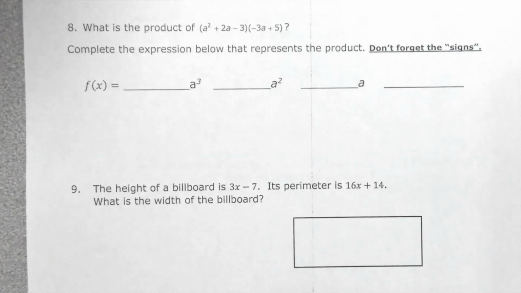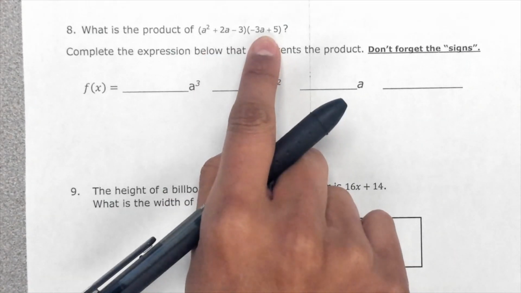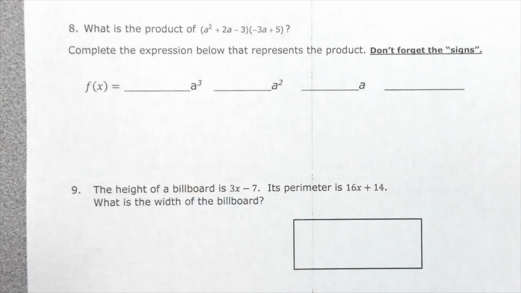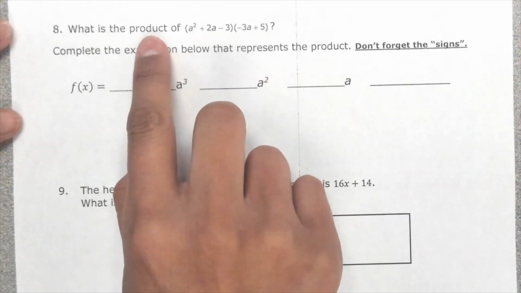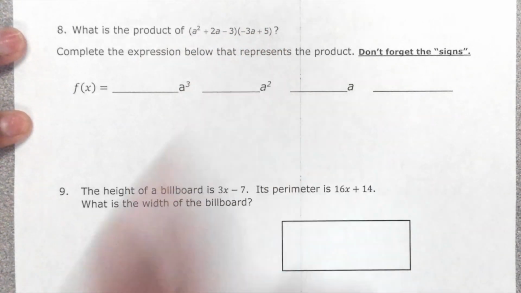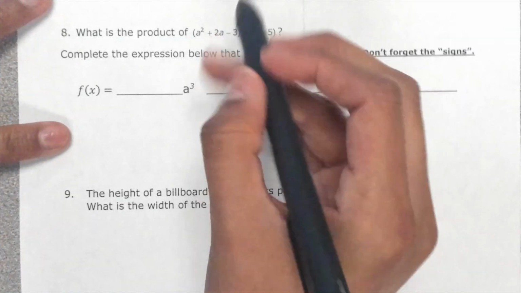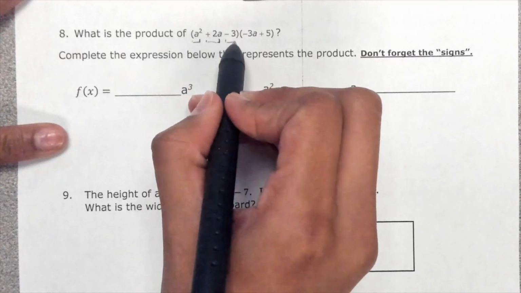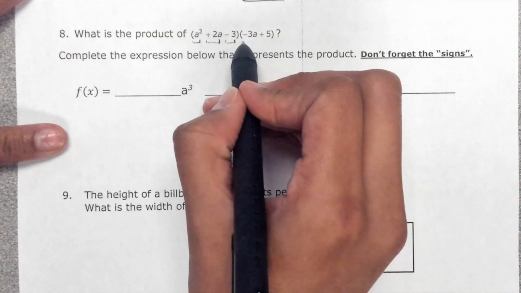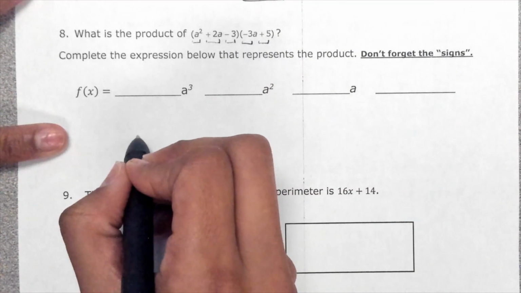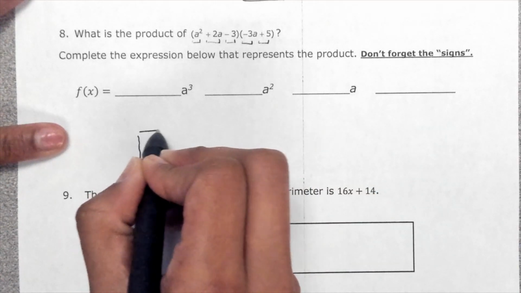Okay, moving on to number 8, it says, what is the product of this expression here? Complete the expression below that represents the product. Don't forget the signs. Okay, so product means we are multiplying. As you can see, these two parentheses are squished together, so we're multiplying. However many terms depends on the box that you draw. So this first one has 1, 2, 3 terms, so we have a trinomial, times 1, 2 terms, which is a binomial.